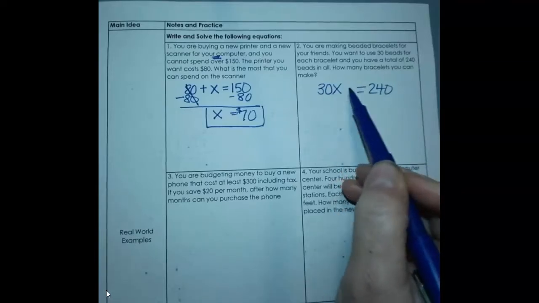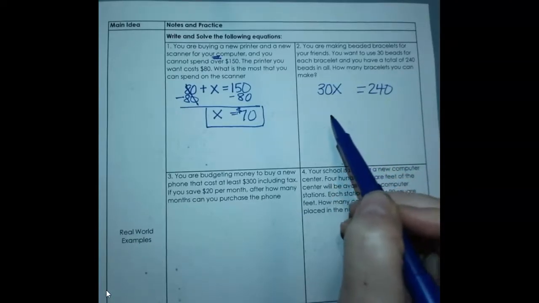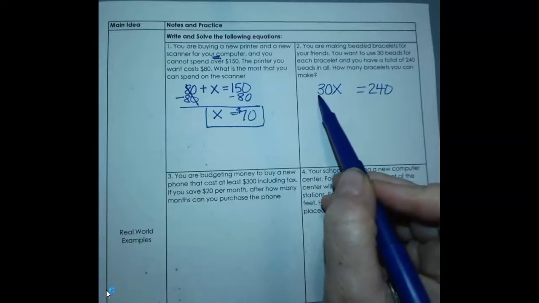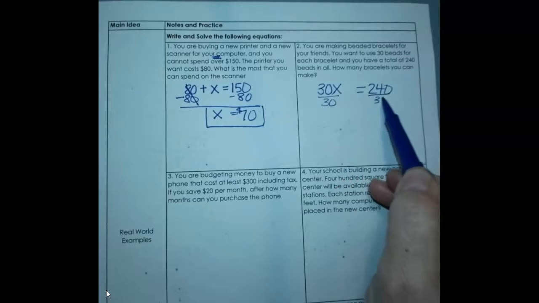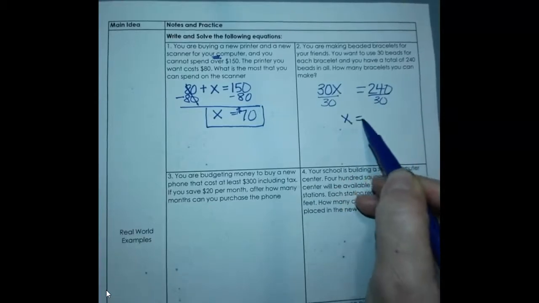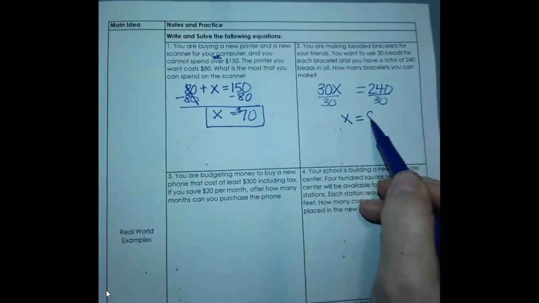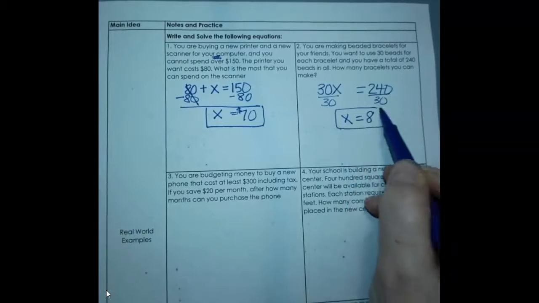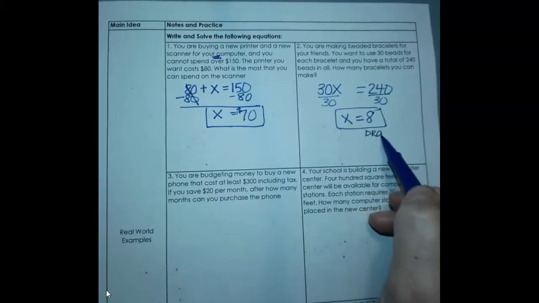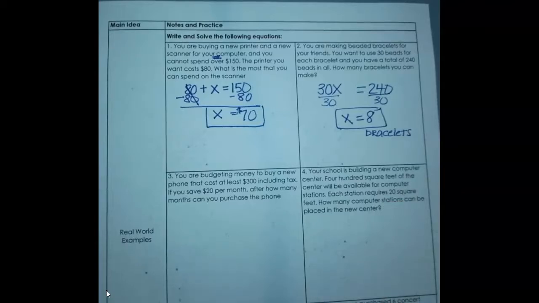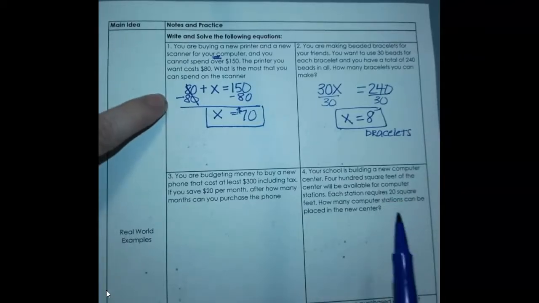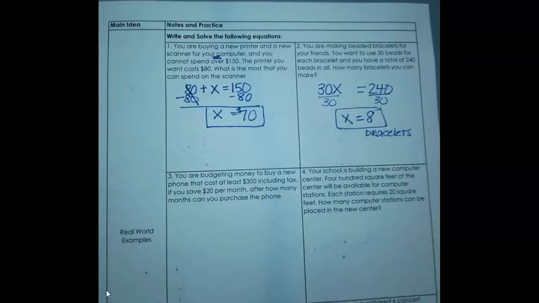So to solve for that, this is just one term, so I don't have to add or subtract anything to move it away. This is 30 times x. We're going to divide both sides by 30. And x equals 240 divided by 30 is 8, which means we can make 8 bracelets. Okay, now these have been one-step equations. We only had to do one operation in order to find our final answer. They're not always that easy, but sometimes they are.